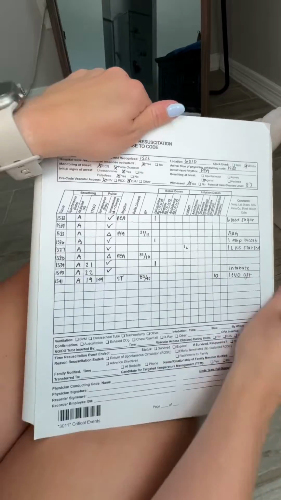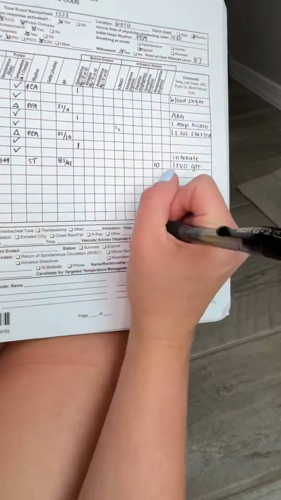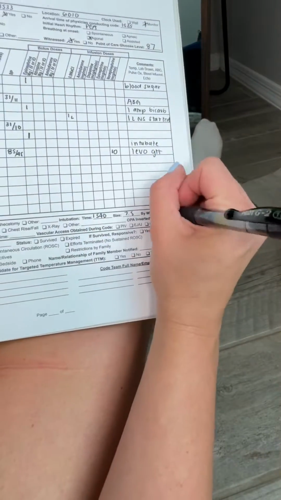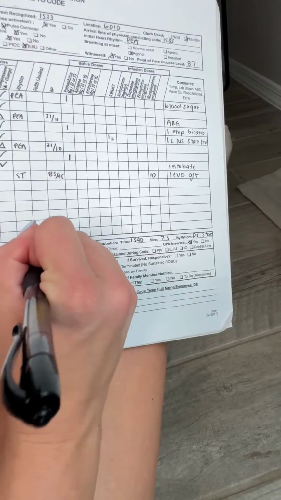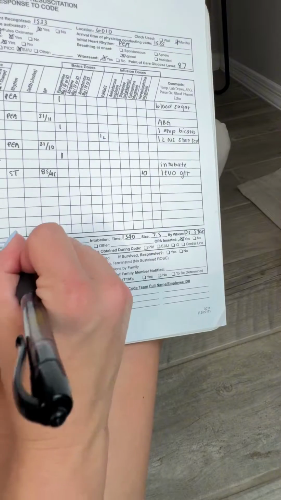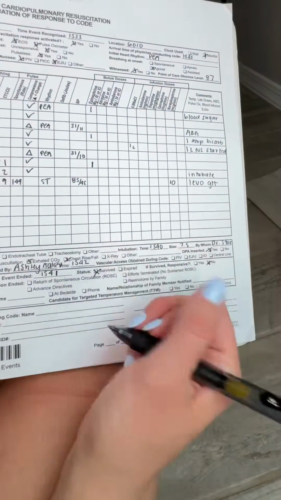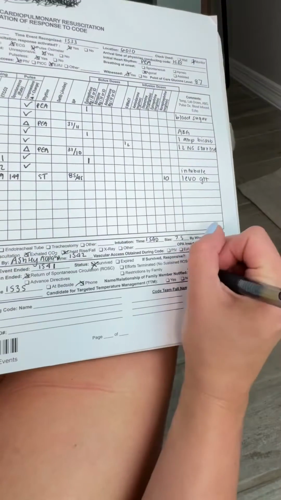Once the code has ended, then I will go ahead and fill out this bottom section. You can see there's places for ventilation, if the patient was intubated, time, size, and by who, how we confirmed the ET tube placement, if an OPA was inserted, if an NG or OG tube was inserted, as well if there was any vascular access obtained during the code.